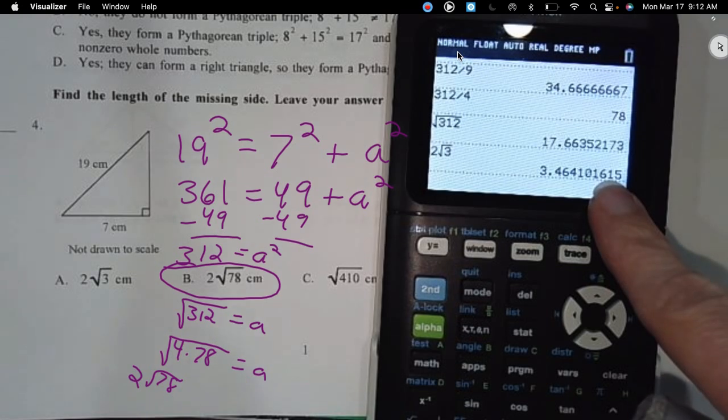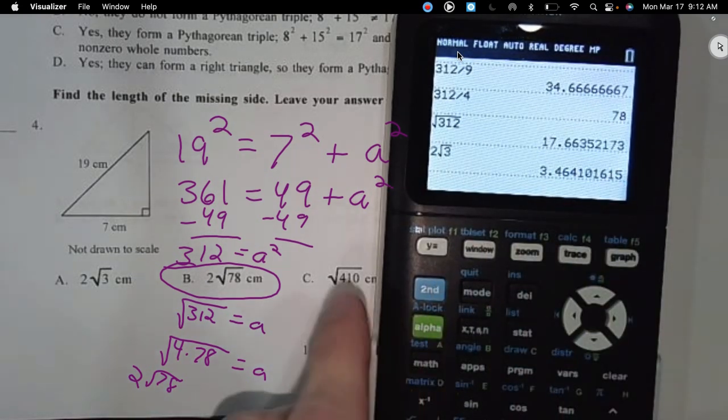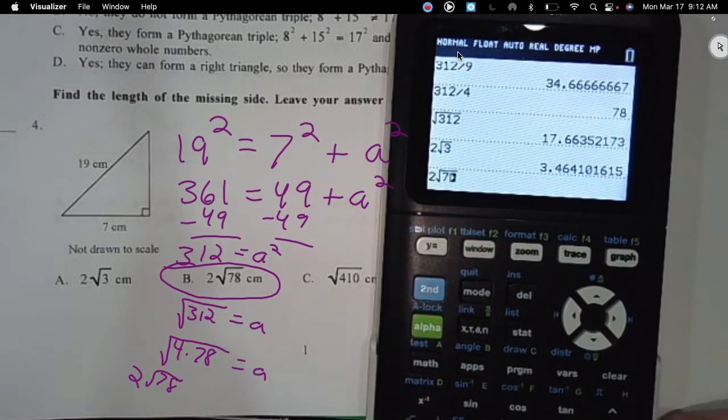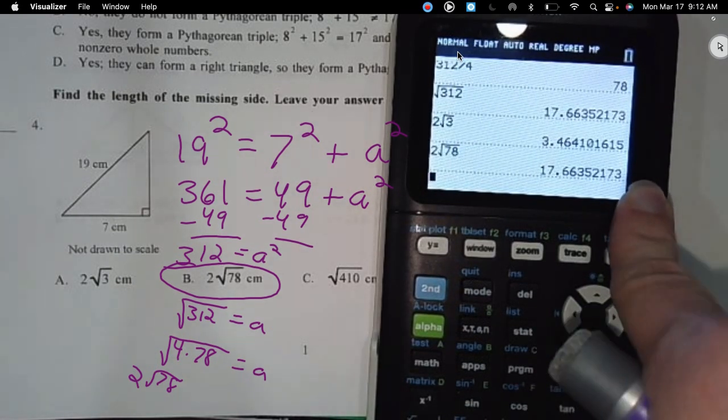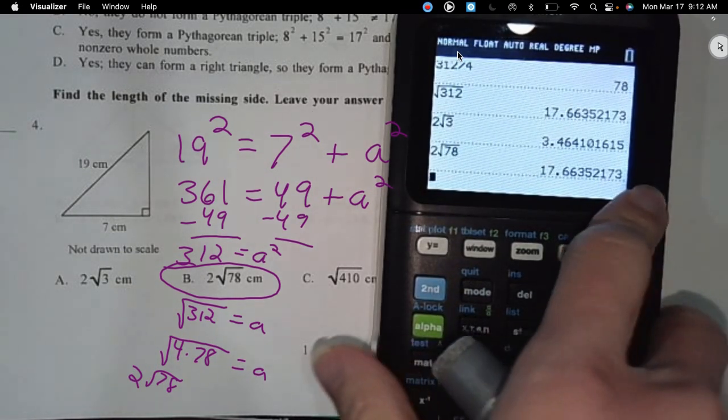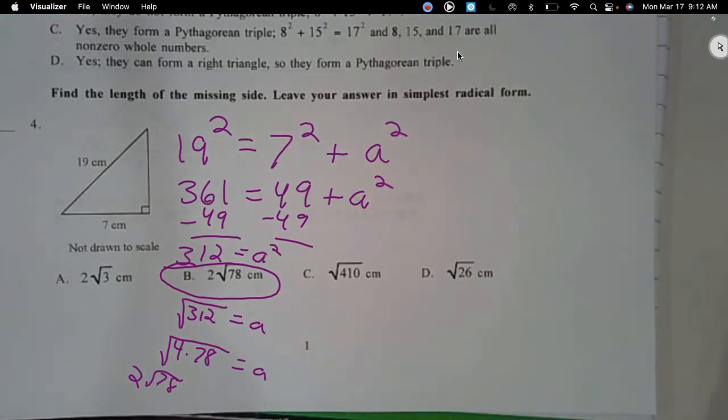Does that match? No. 2 square root of 78. Does that match? Yes. That's my answer. See how you can just compare your decimals? You don't have to know how to do all the square roots. I don't advise that though. That's just if you're in an emergency situation and you don't have a clue what's going on, resort to that. Try to figure out how to do square roots though.